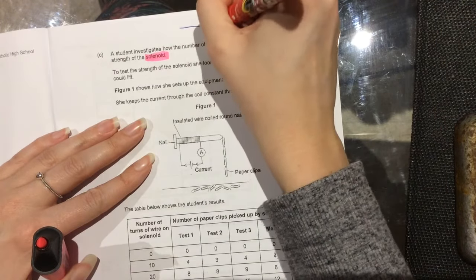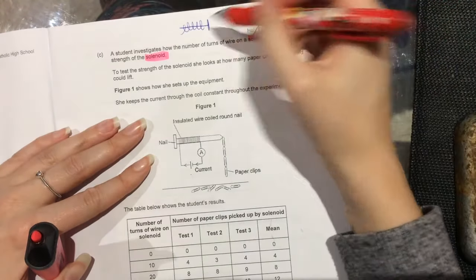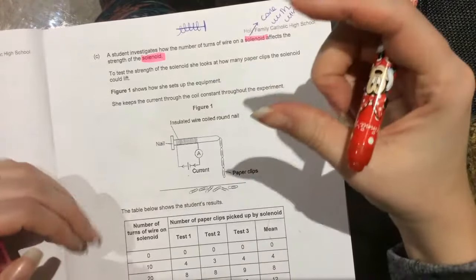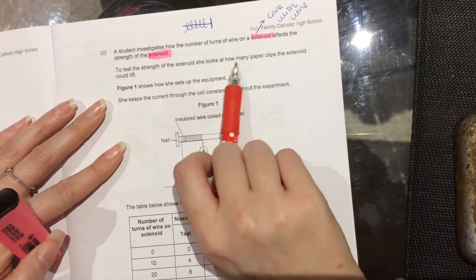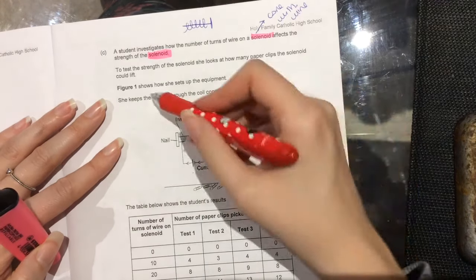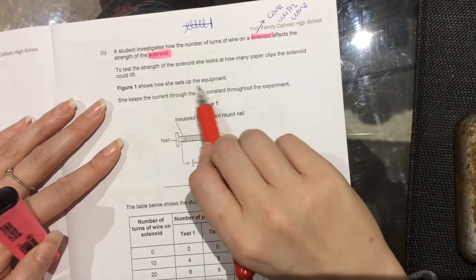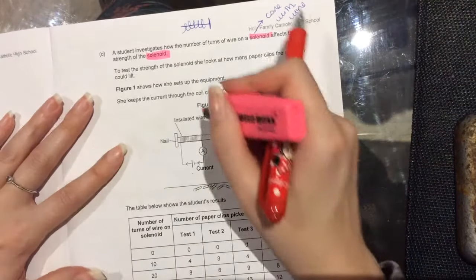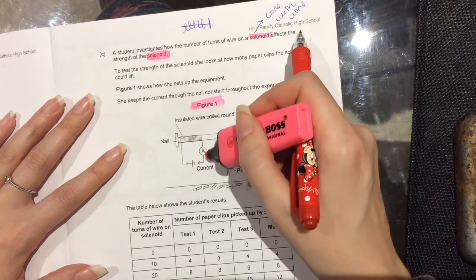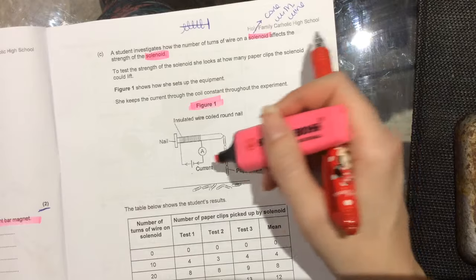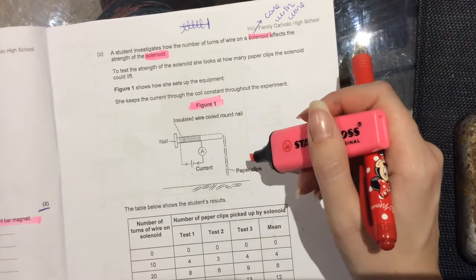So I would maybe draw it just, okay, solenoid. There's my iron core, and it looks like a needle, but it is meant to be that kind of big screw that we had, and there's the thing around it. To test the strength, she looks at how many paper clips it could lift. So we've done this, so immediately you should be thinking, oh, good, good. Figure 1 shows how she set it up. So again, let's have a little look at figure 1. So this looks very similar to what we have done. You can see that they haven't used a power pack on their diagram, they just put the current on there, okay? Paper clips, and okay, results.